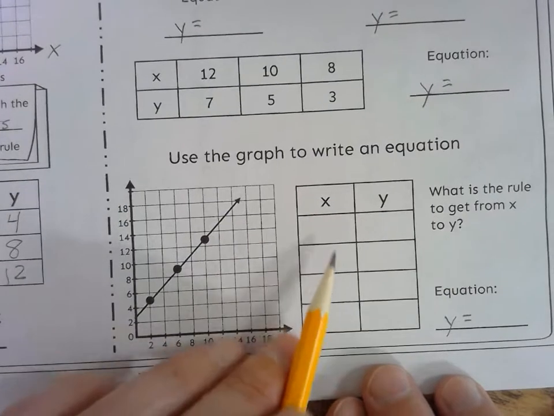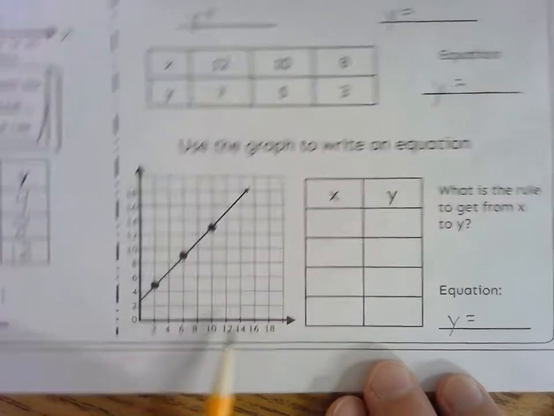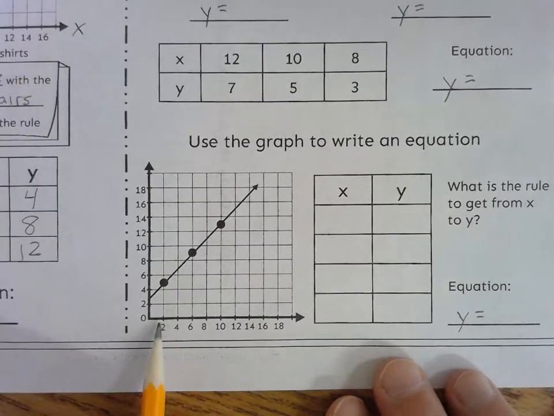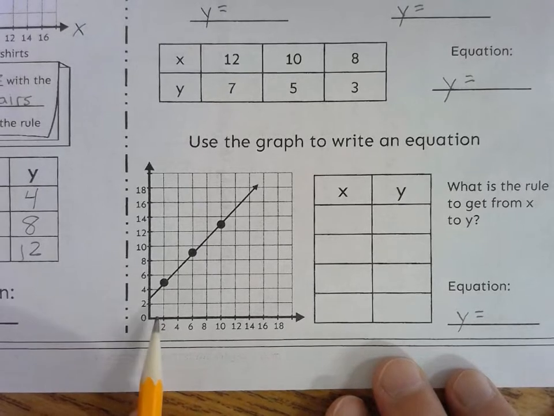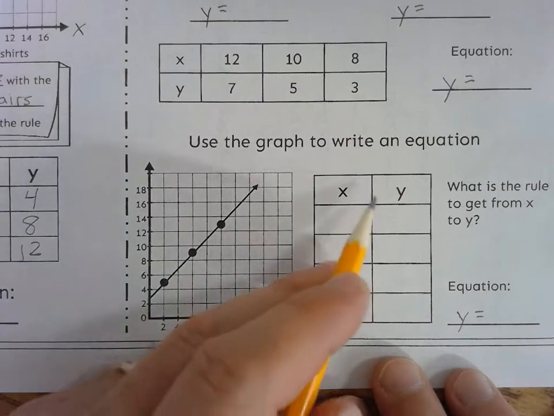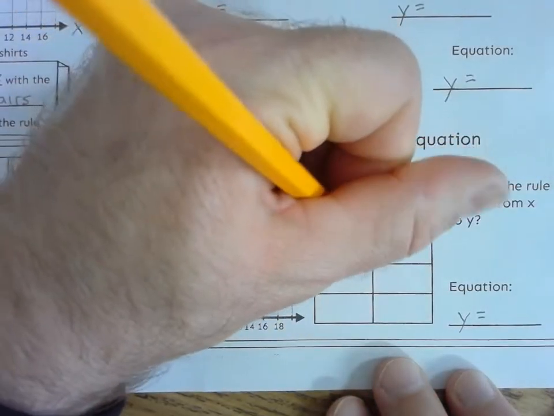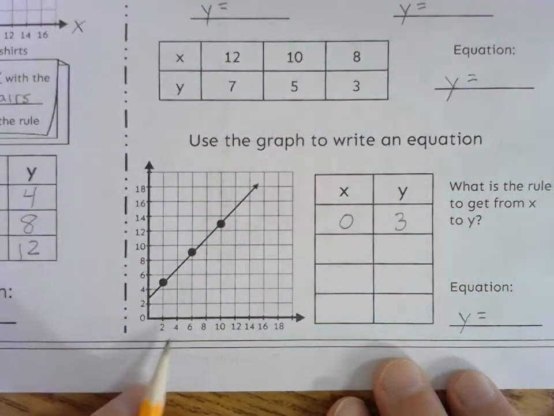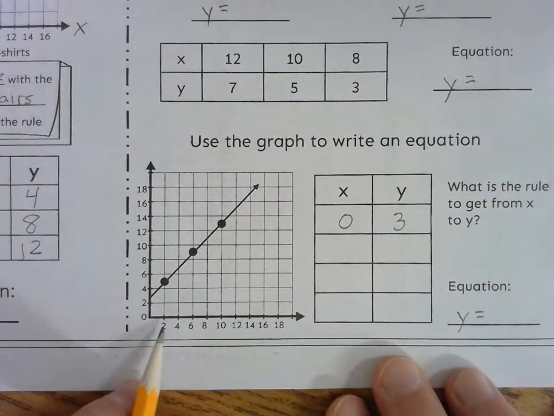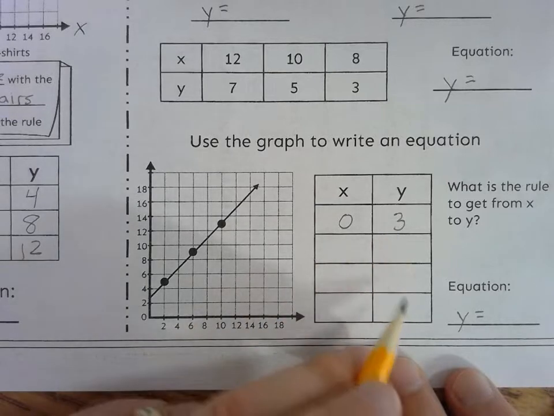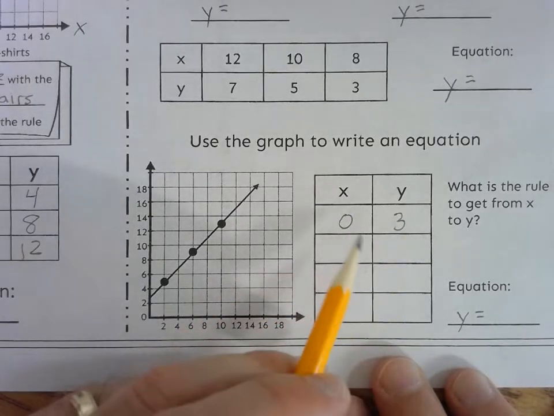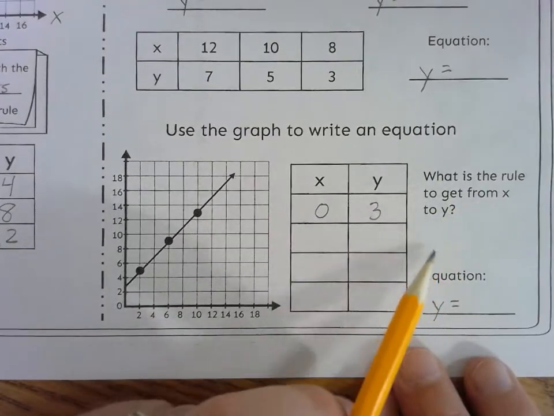So you're going to have your x values. I would just use the values of the x's on the dots. So you could always start out with 0. Okay? At 0, that would be 3. So you can always start with 0, 3 here. And then go ahead and use the 2 value for x, the 6, and the 10. And tell what your y's are, and then figure out what you did to get from x to y.